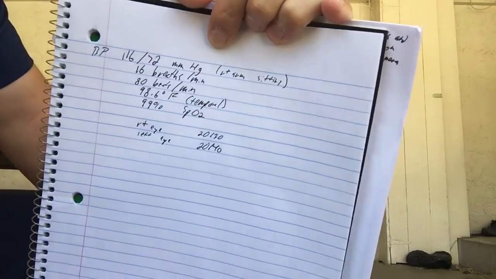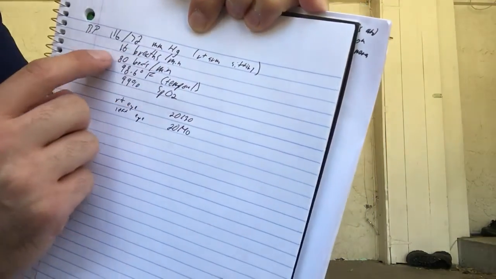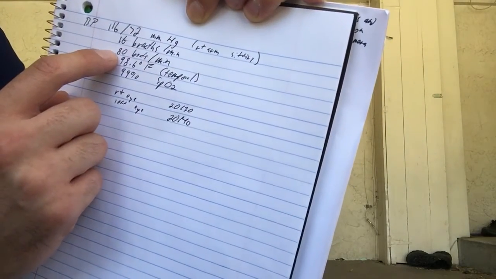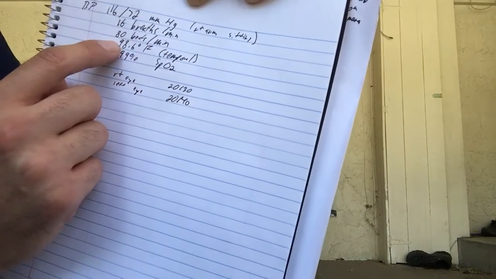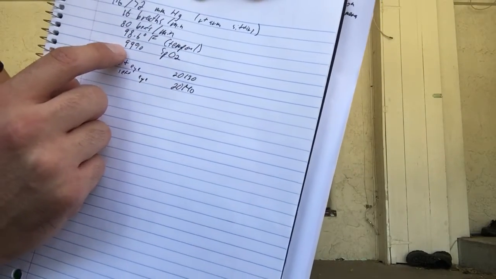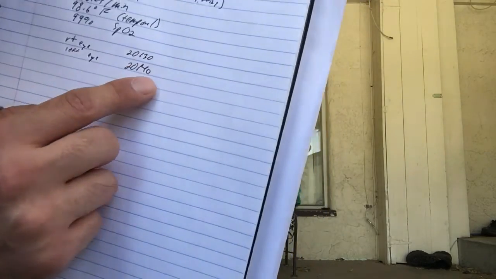So, my charting. Blood pressure 116/72 millimeters of mercury, right arm, sitting. Respiratory 16 breaths per minute. Pulse 80 per minute. Temperature 98.6 degrees Fahrenheit, temporal. SpO2, oxygen, 99%. And right eye 20/30, and left eye 20/40. Okay, so I'm going to begin the assessment now.